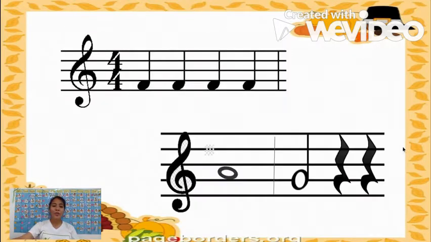So another one, we have 4/4. Okay, this one is the 4/4 time signature. Now again, you need to put symbols that has 4 beats all in all. There's only one measure here.